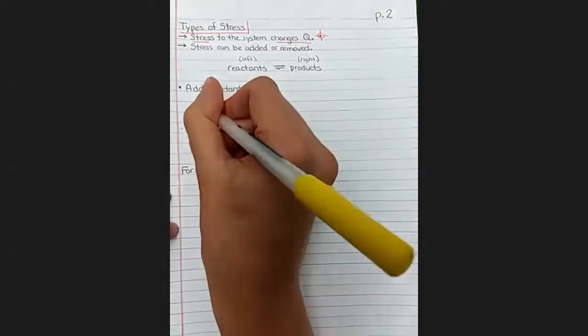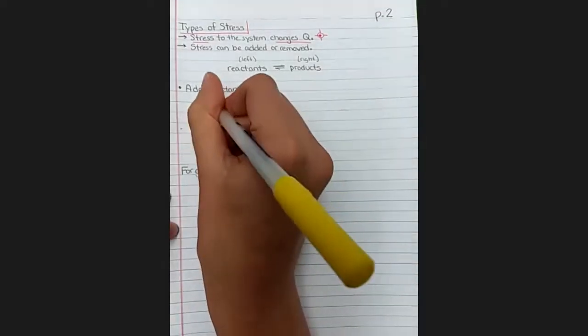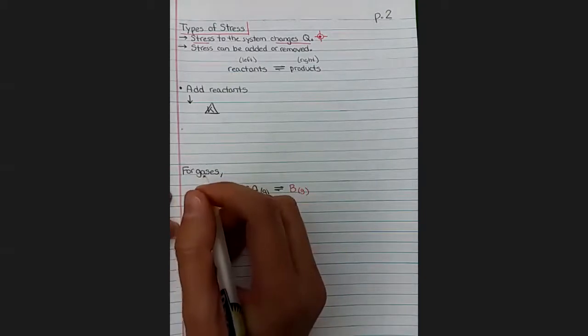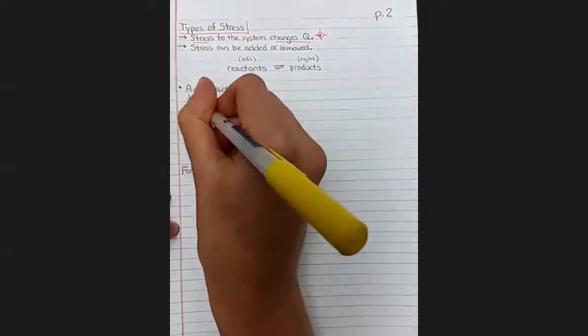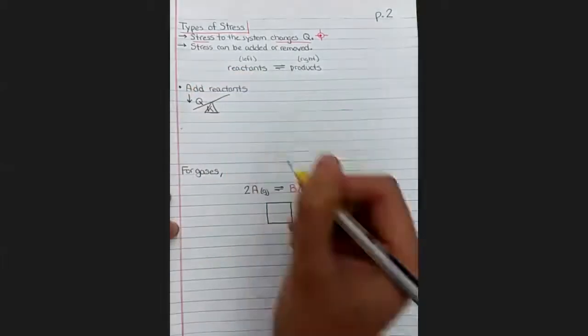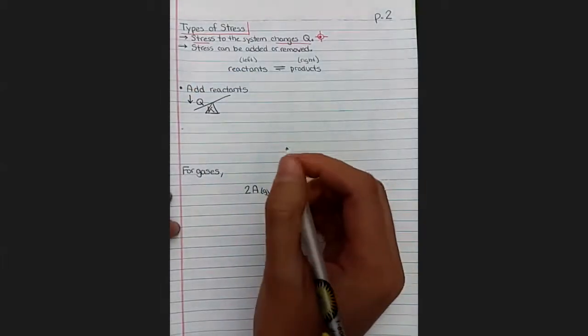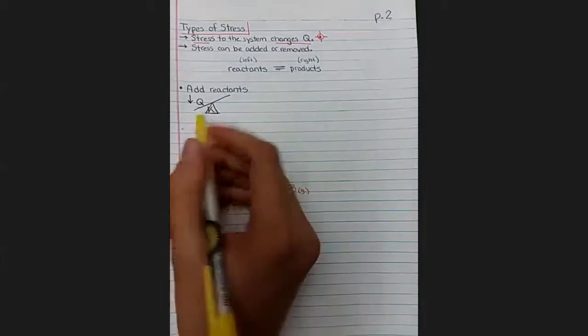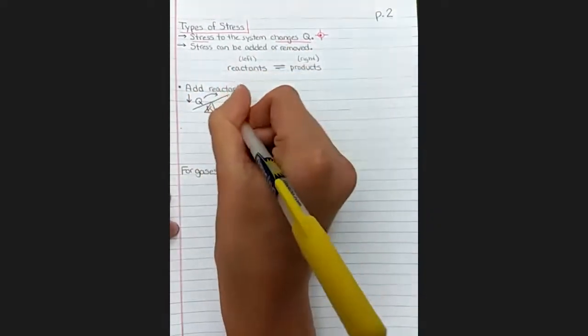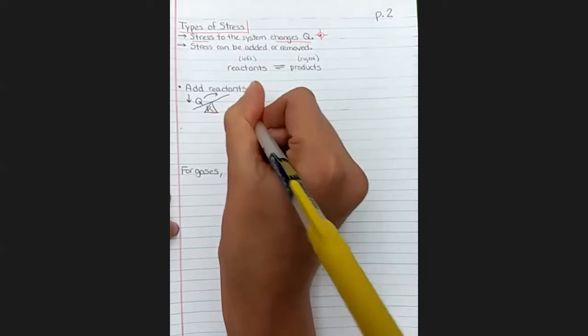Okay, so here's our balance beam with our K in the middle. If we're adding the reactants, that means we're pushing down, we're adding stress to the left side. So the balance beam is going to be lower on the left. Q is going to be on the left side. So if we add reactants by pushing down on the left side, we are going to shift towards the right to reach equilibrium again.